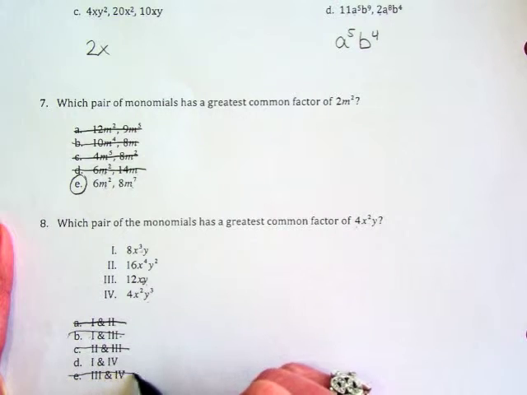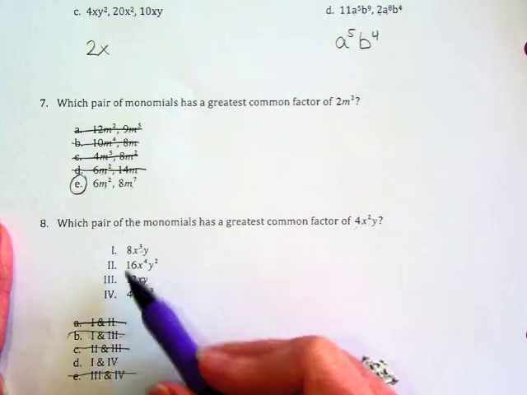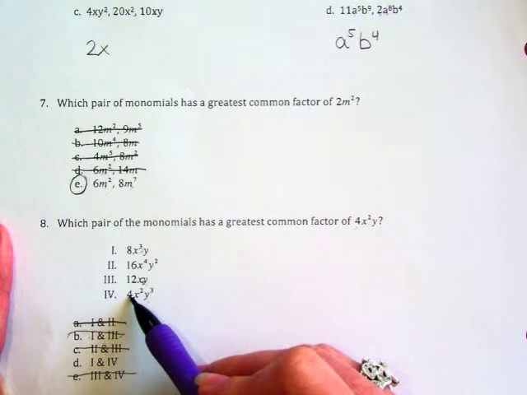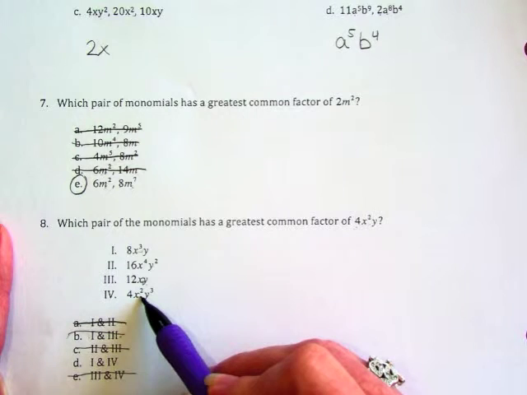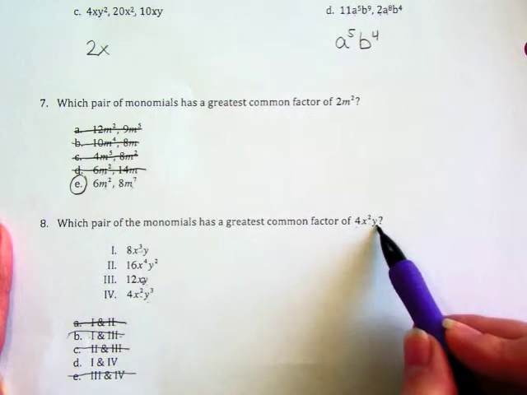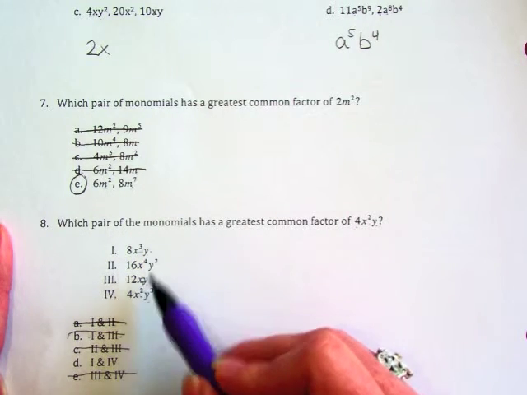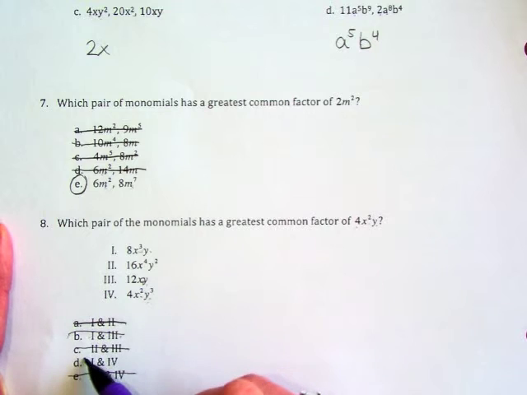So anything else that involves 3 can be crossed off. C and E. So let's double check and make sure that works for D, for 1 and 4. 8 and 4 have a common factor of 4, x cubed and x squared. The biggest amount of x's is 2, so I can circle 2 x's. With the y's, we're hoping for only 1 y. Here's 1 y, and here's 3, so I can circle 1 y on both. And so we do get D as our final answer.